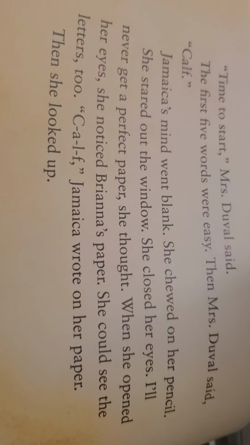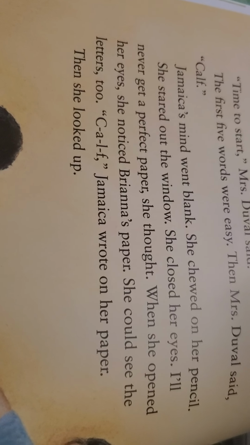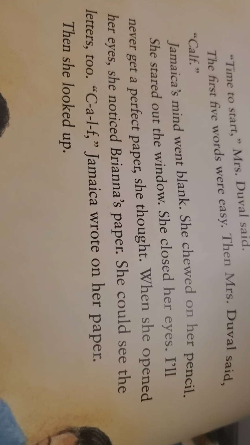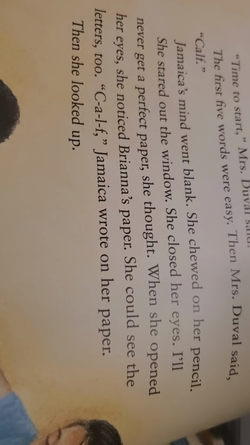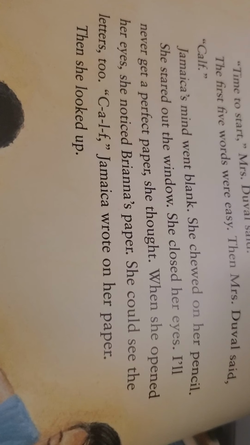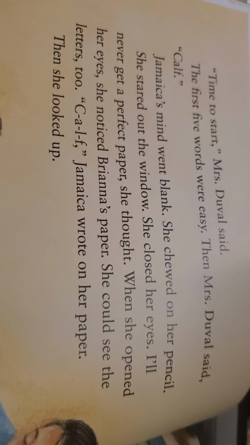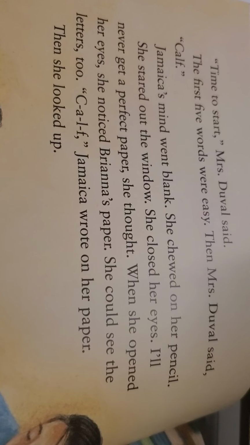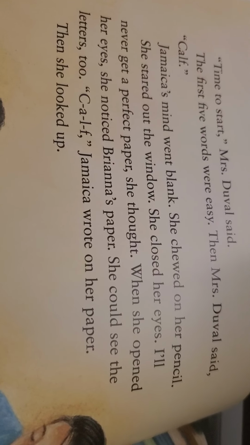"Time to start," Mrs. Duval said. The first 5 words were easy. Then Mrs. Duval said "calf." Jamaica's mind went blank. She chewed on her pencil. She stared out of the window. She closed her eyes. I'll never get a perfect paper, she thought. When she opened her eyes, she noticed Brianna's paper. She could see the letters too. C-A-L-F, calf. Jamaica wrote on her paper. Then she looked up.